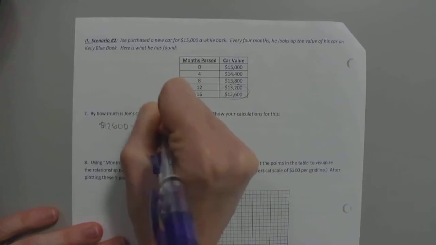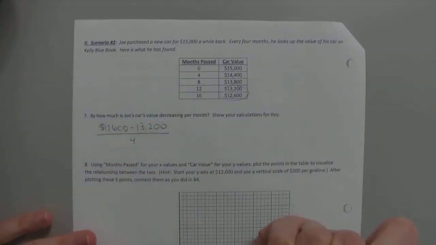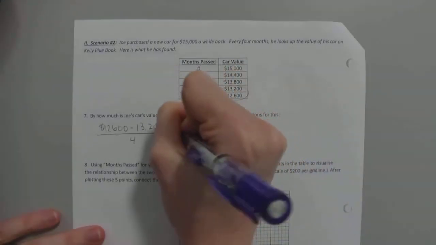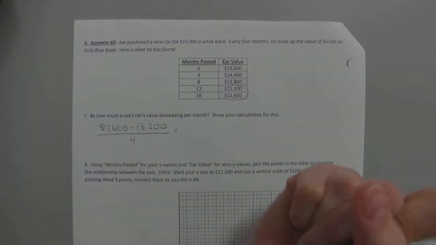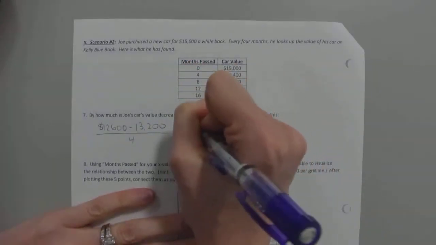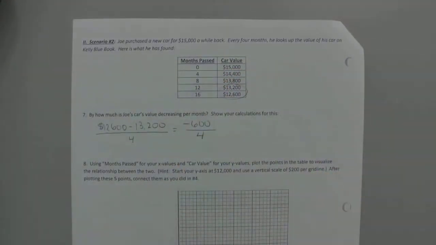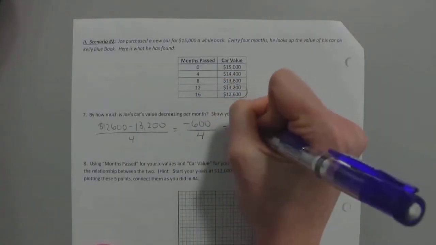And I'm going to take my 12,600, minus my 13,200, and subtract it and divide by 4, right? Because it's over 4 months that this is happening. What do you guys get when you take the 12,600 and subtract the 13,200? You get a negative 600, correct?